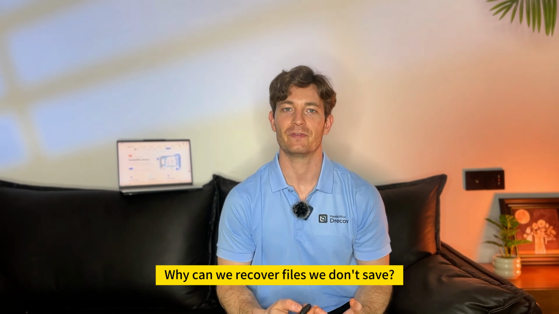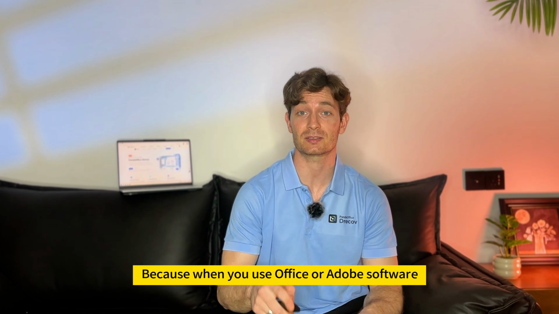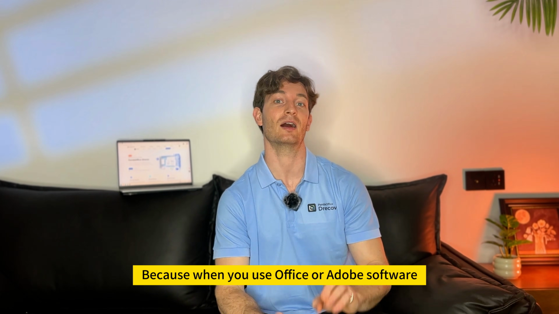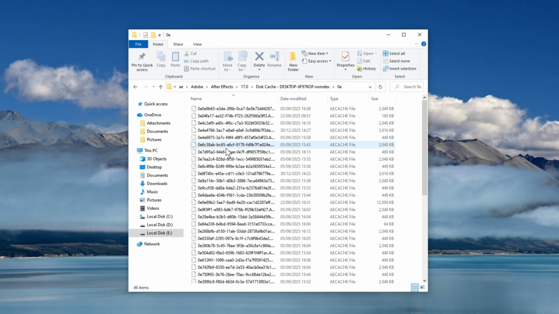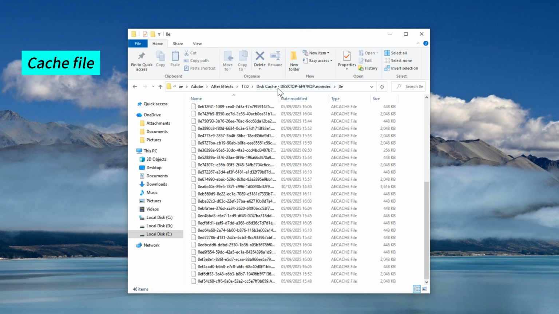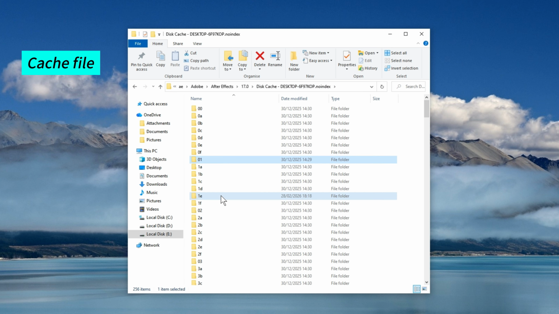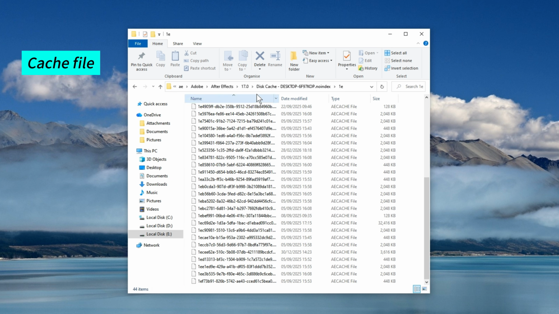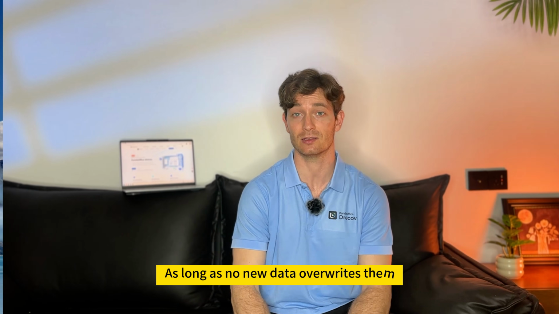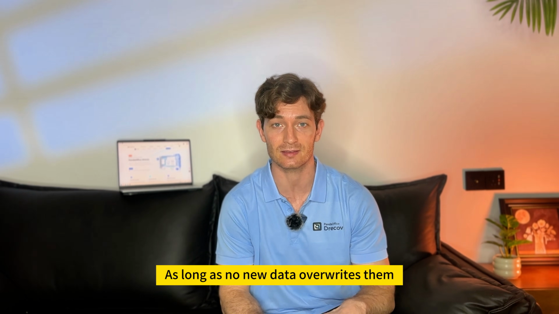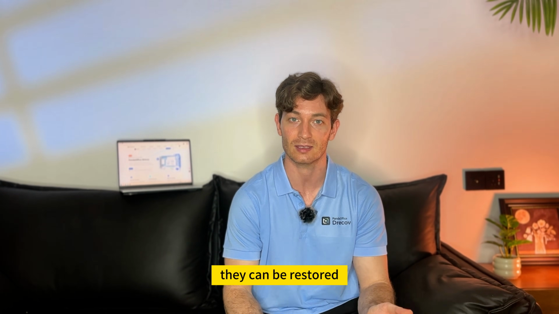Why can we recover files we don't save? Because when you use Office or Adobe software, it keeps creating temporary swap files as you work. Even if the software crashes, those physical traces cached on the disk tracks won't disappear right away. As long as no new data overwrites them, they can be restored.